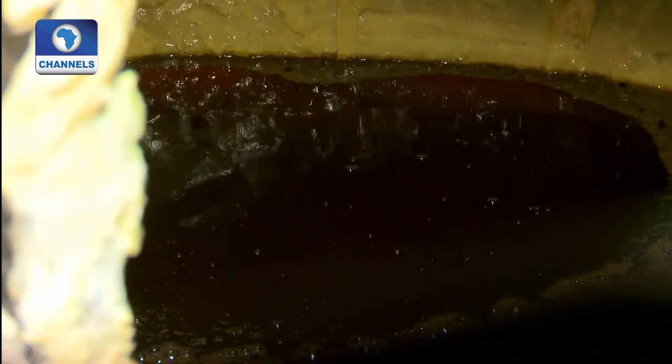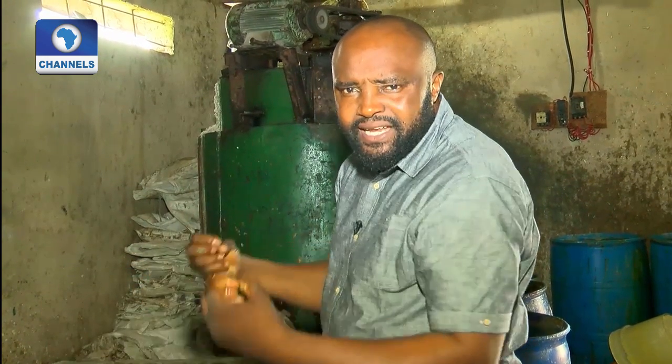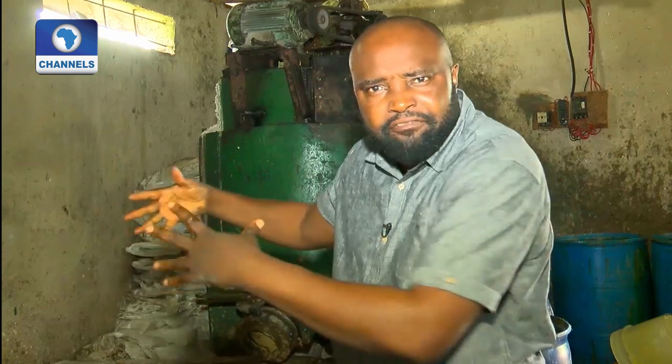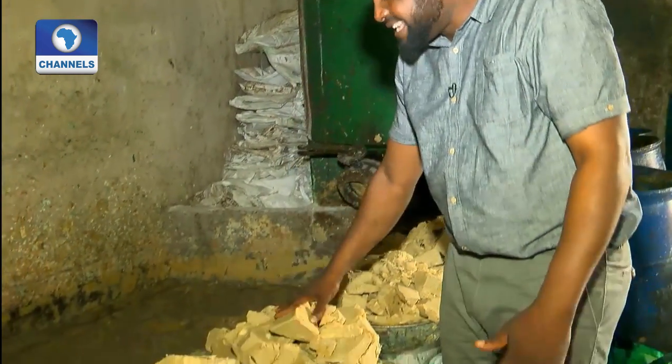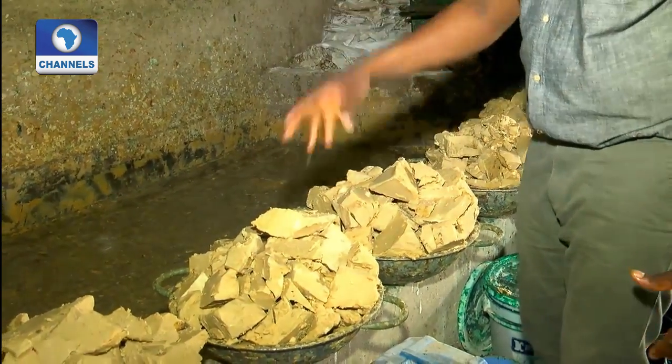The saponification has taken place. We pour here. It takes up to 24 hours to solidify, to cake. After it has caked up, we now chop it to this size. We use this head pan as measurement. Each head pan is 20 kg.